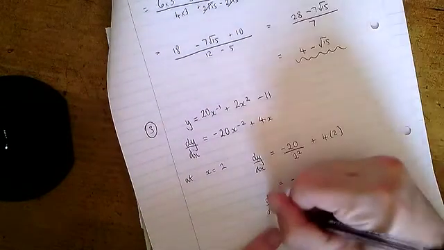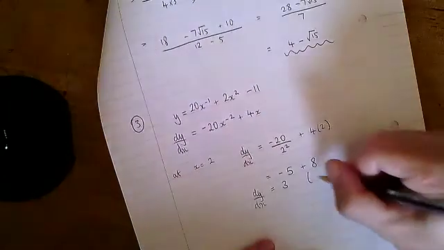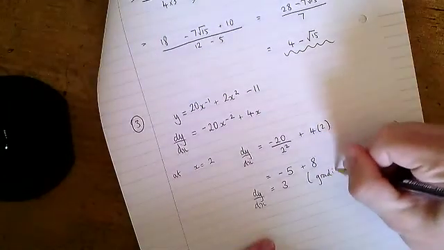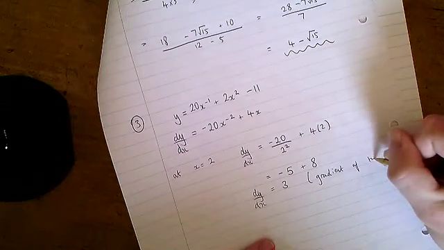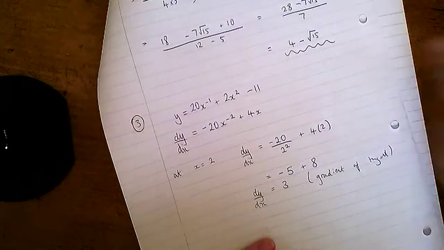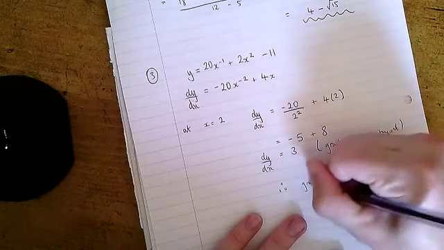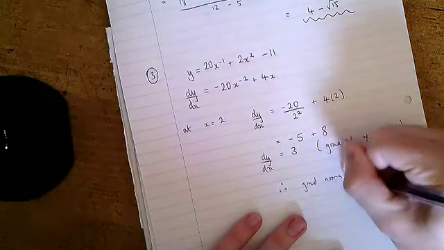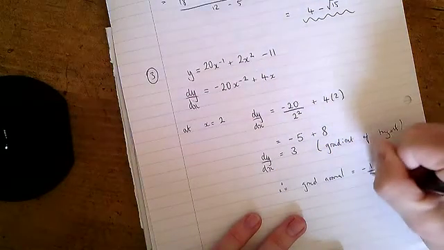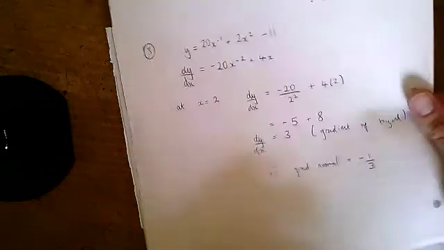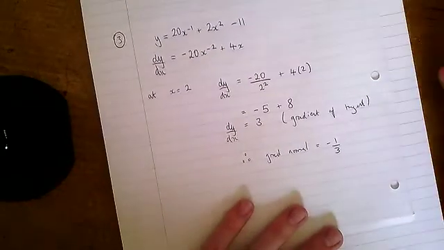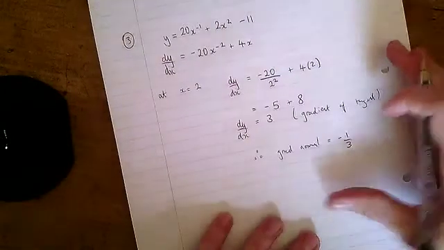Okay, so I'll say dy by dx equals, and I'll put in brackets, gradient of tangent. Okay, therefore, grad normal equals minus 1/3. Okay, and that's because minus 1/3 times 3 equals minus 1, the condition for perpendicular lines.